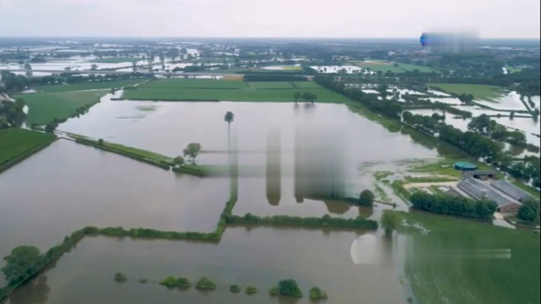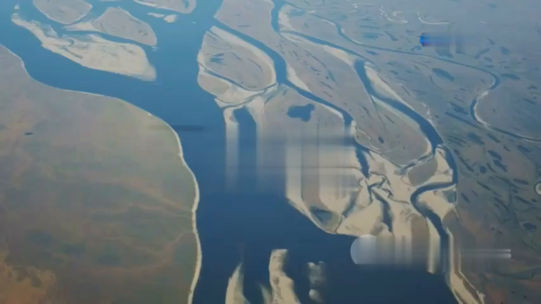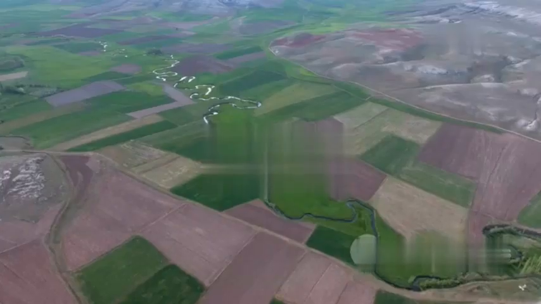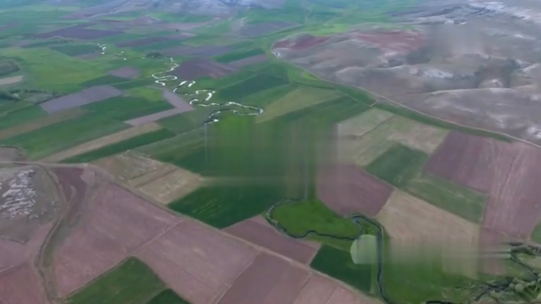Floodplains, they're formed by river deposition during flooding. Deltas form at a river's mouth. The heaviest particles like gravel get deposited first in rivers. Alluvium is fertile soil deposited by rivers, and beaches, they're formed by wave deposition.